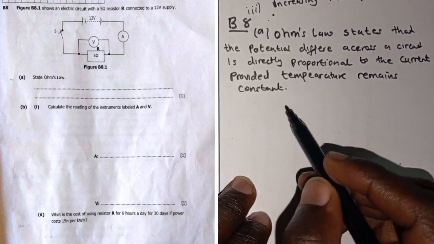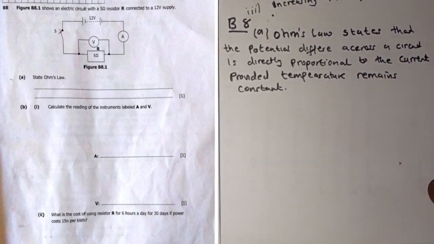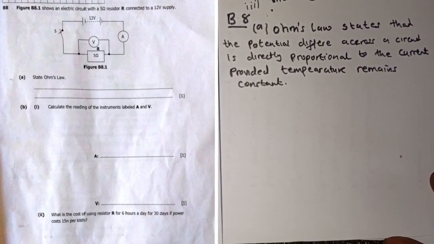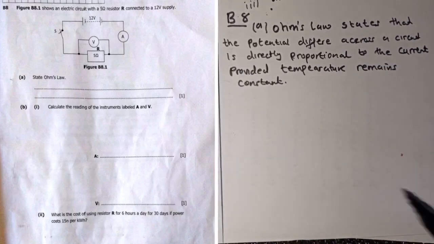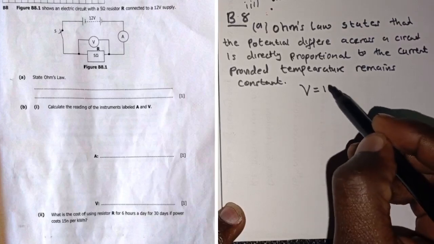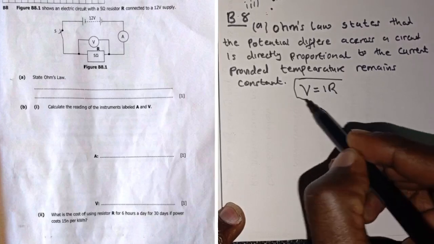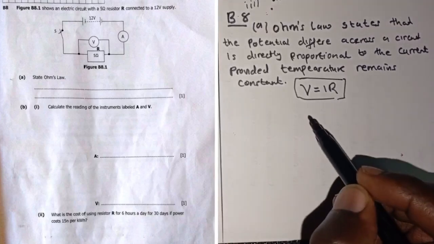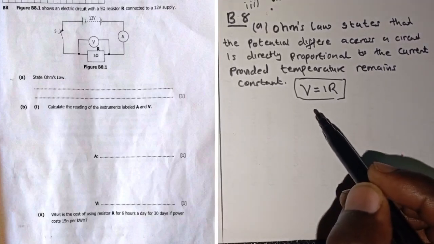So provided the temperature remains constant, that is Ohm's law. I didn't write it very nicely, but I'm sure you know what I was talking about. Ohm's law is summarized in this formula, in case you ever forget.